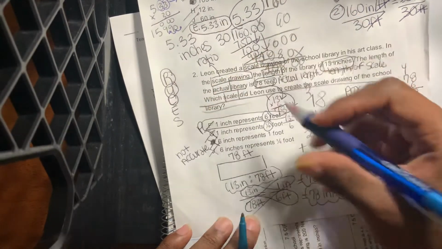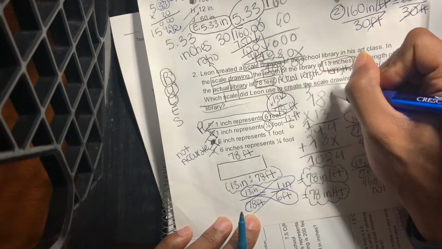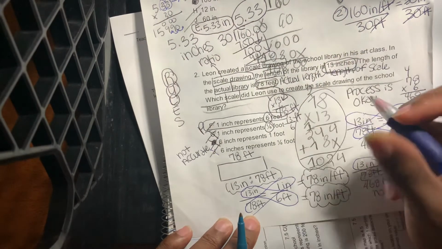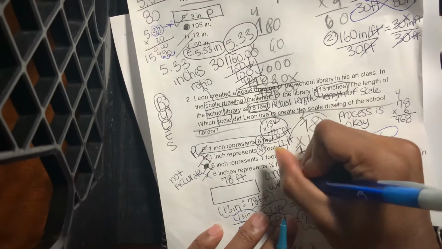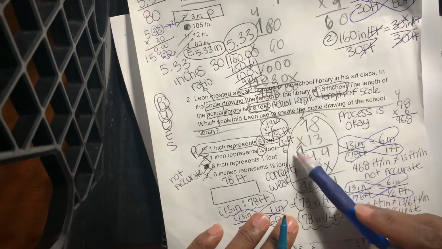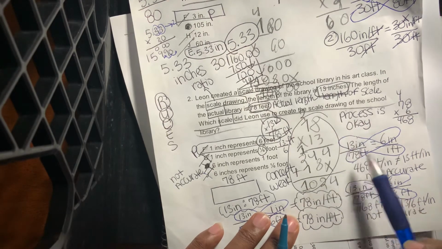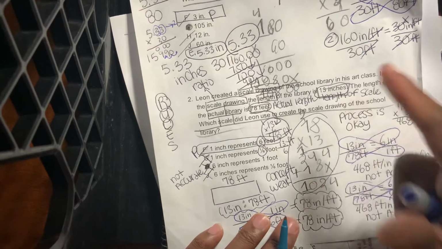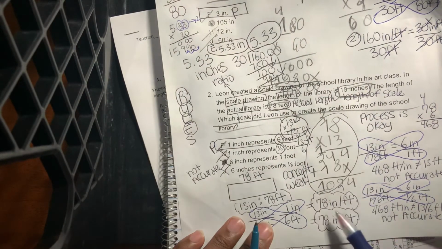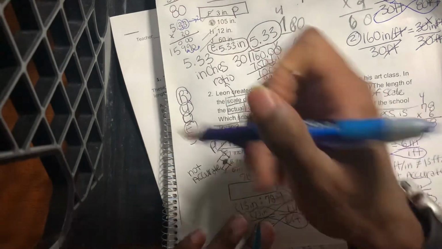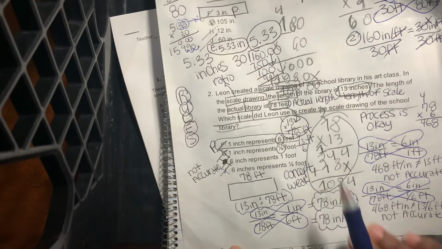In this case, this person's process is okay, but the concept is very weak, because I don't know what this person was doing here. This was not logical. I don't understand his reasonableness. However, the process was okay, so this is a good step in the process direction. We'll circle the E because we evaluated. This is our conceptual methods. Then we'll circle the S because we selected and found the correct answer: 1 inch represents 6 feet.